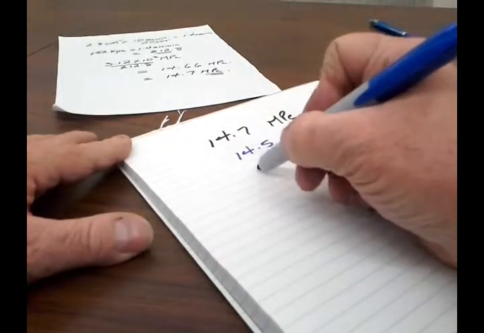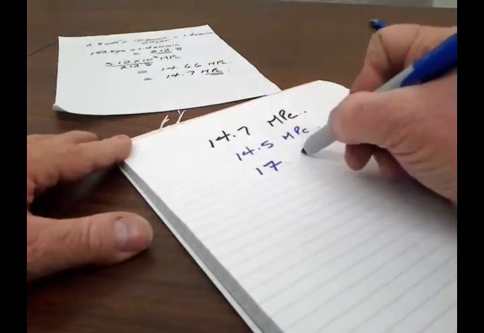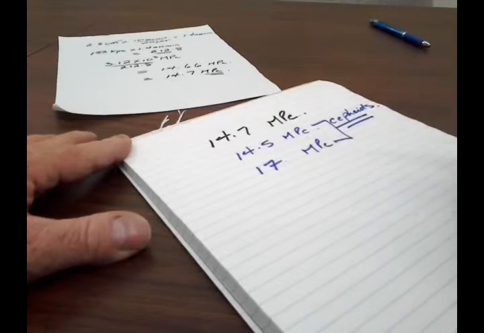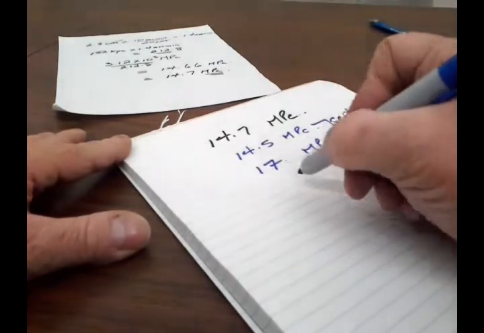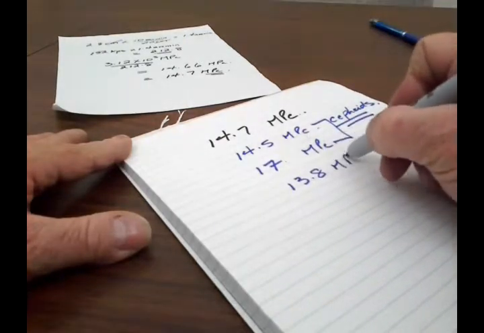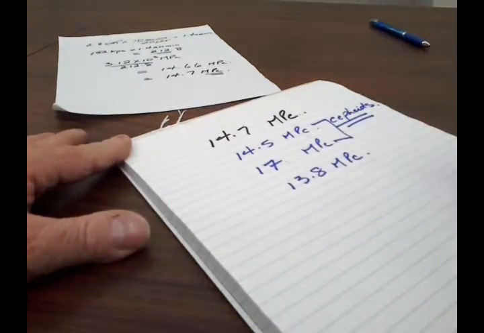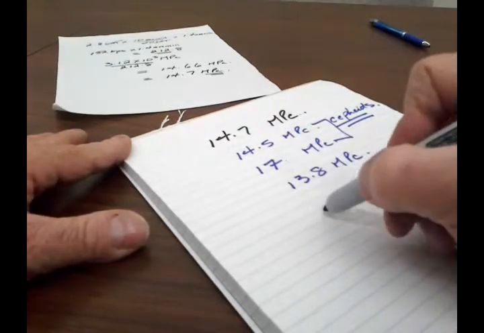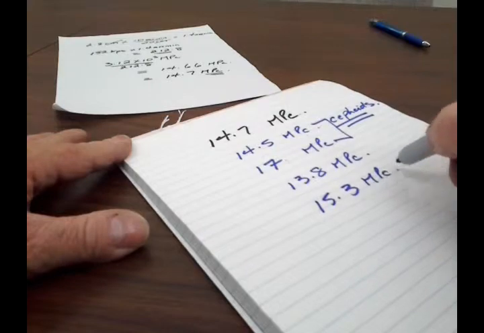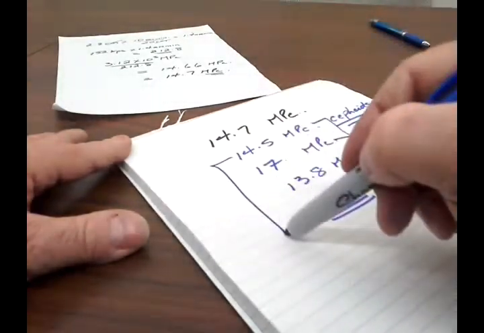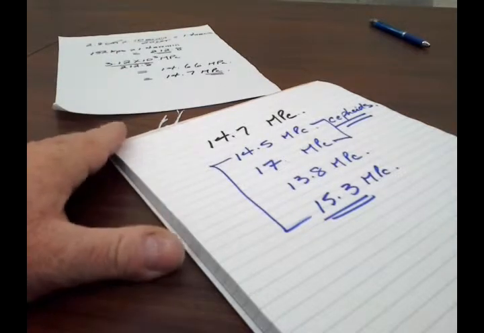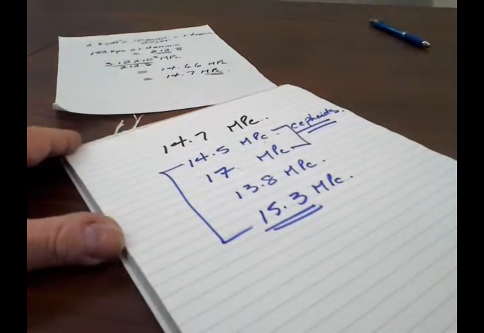Gildas used Cepheids as well to get 17 megaparsec. Both of these use Cepheids. Tully-Fisher measured 13.8 megaparsec, and Rout et al. measured 15.3 megaparsec.